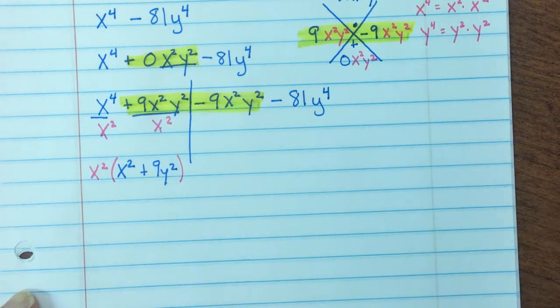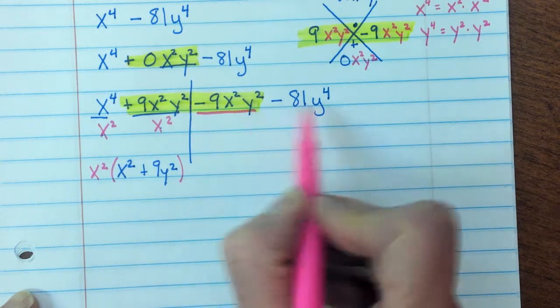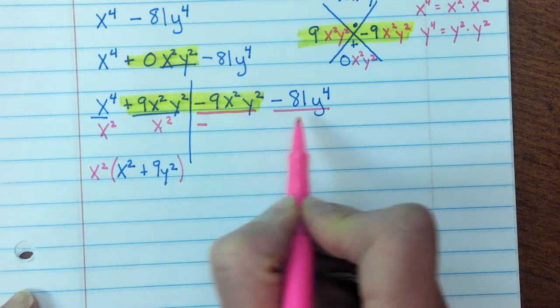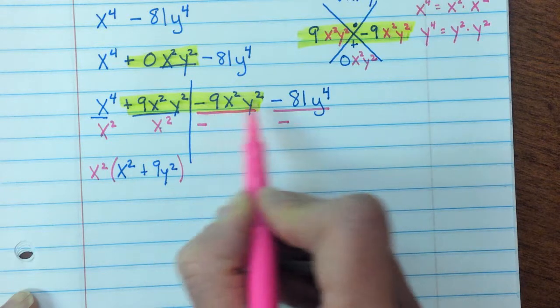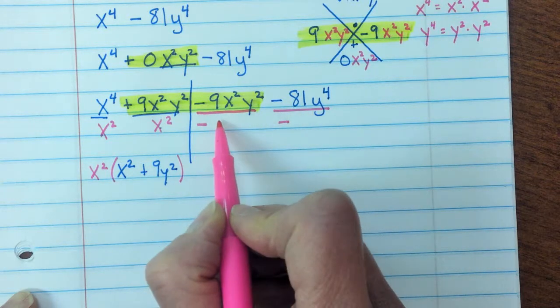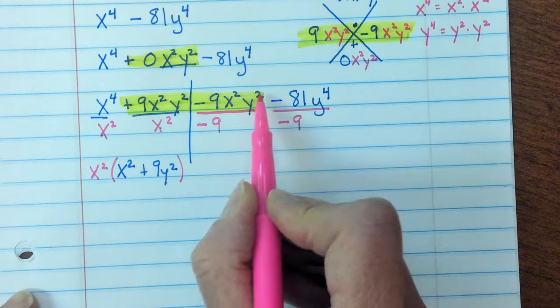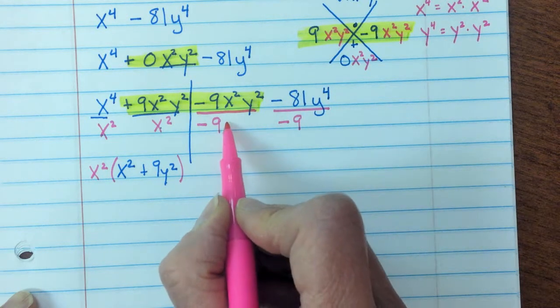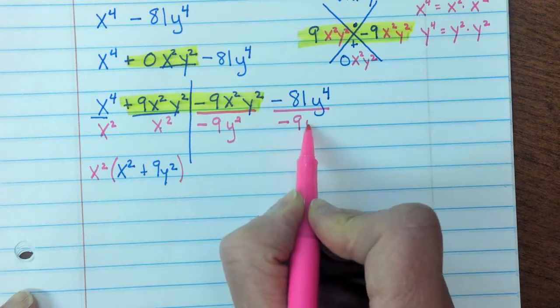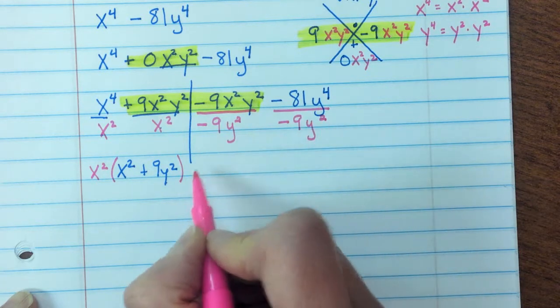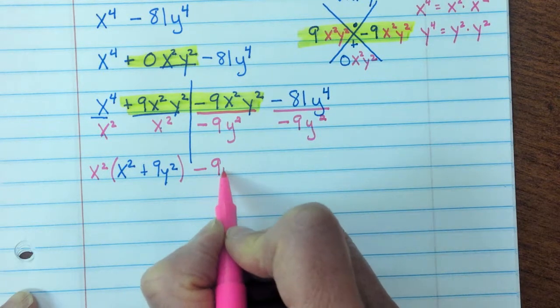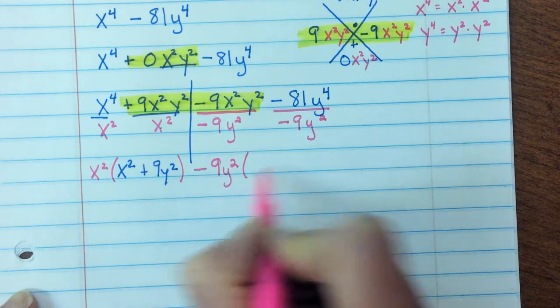Let's look on this side. Because my first term is negative, I know I'm going to divide out a negative. Common factor between 9 and 81 is 9. Common factor between x squared y squared and y to the fourth is y squared. So that means I'm taking out a negative 9y squared.